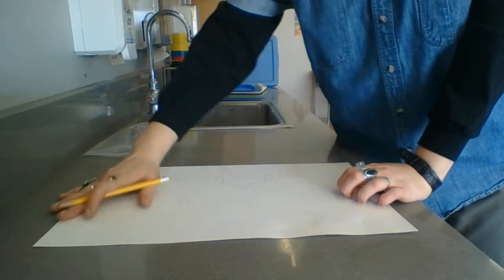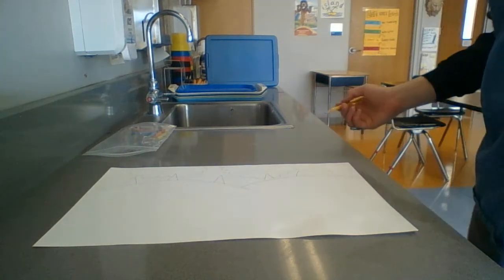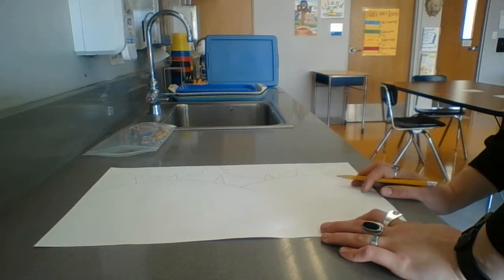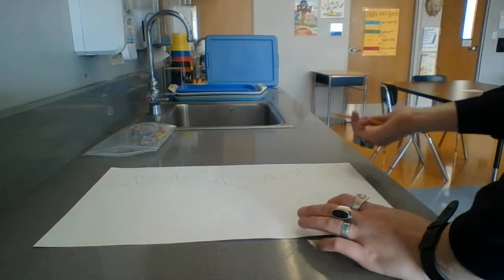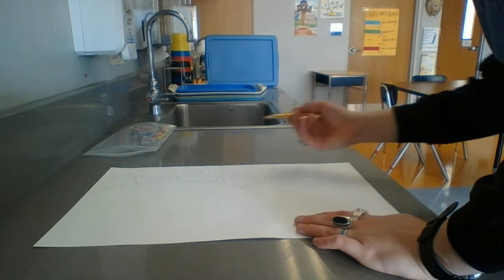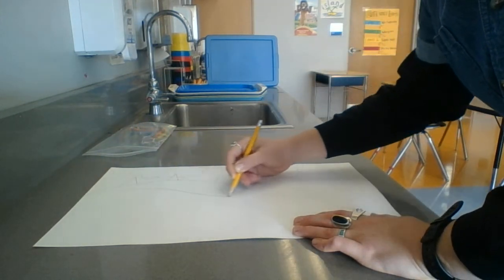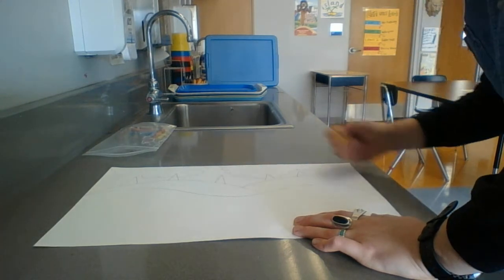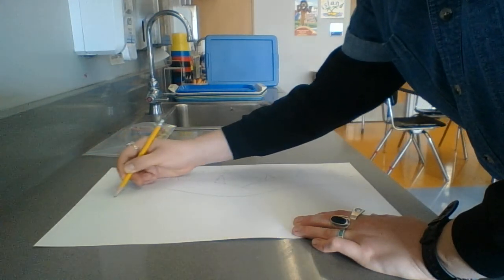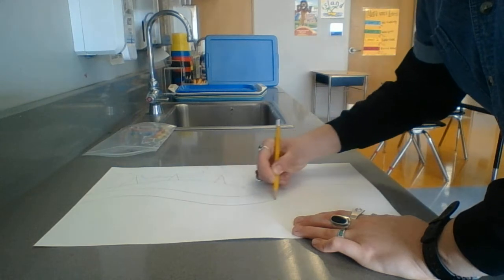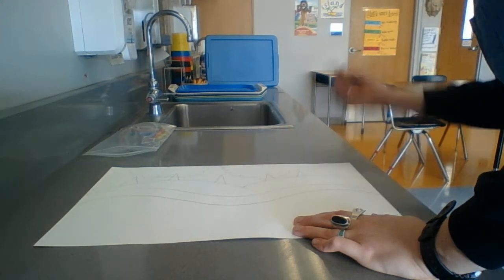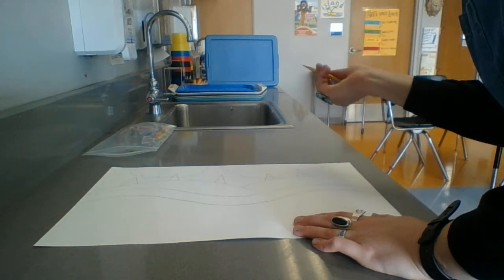Next, I can work on the middle ground. So the middle part of my landscape, I think I want to add maybe a pathway or a road. So I'm going to make a wavy line to create a road going through the middle of my landscape. I think I want to add a little house too.